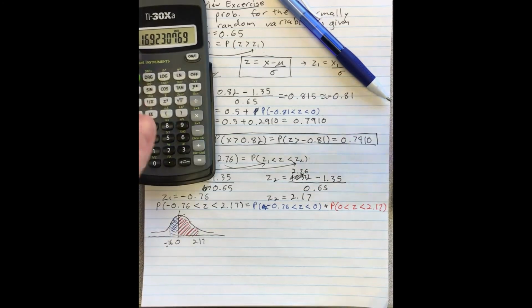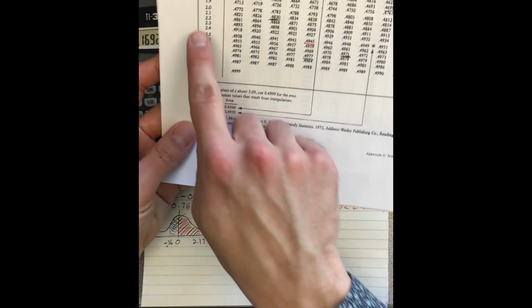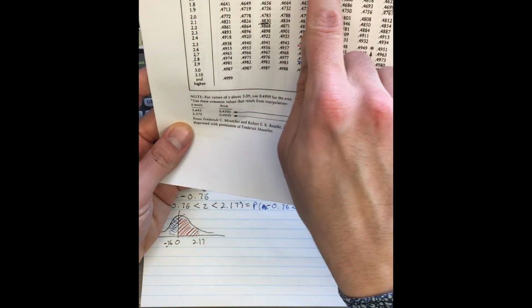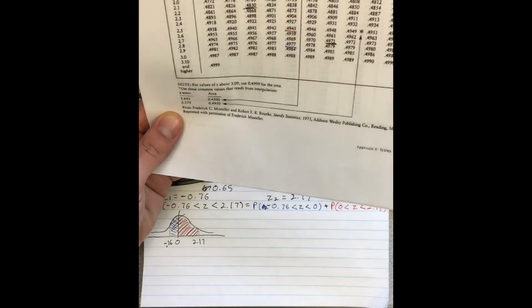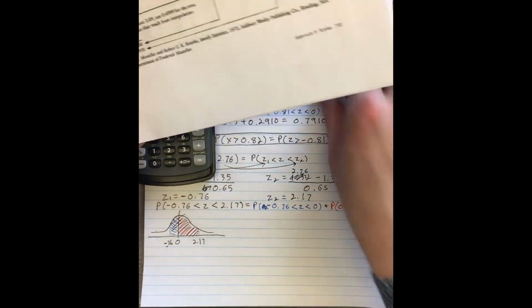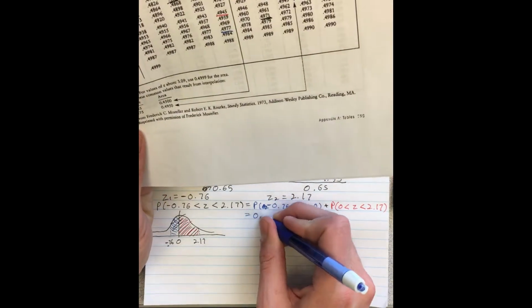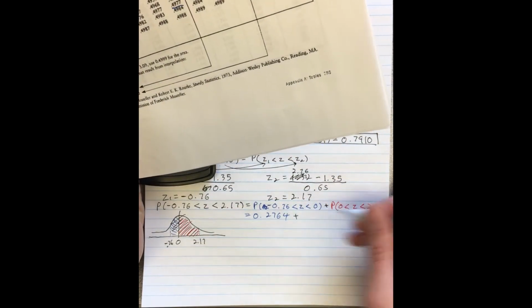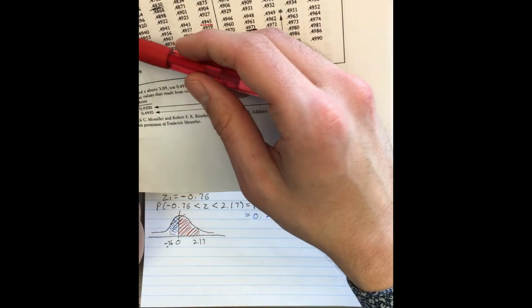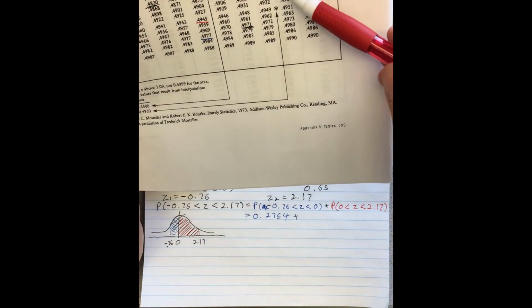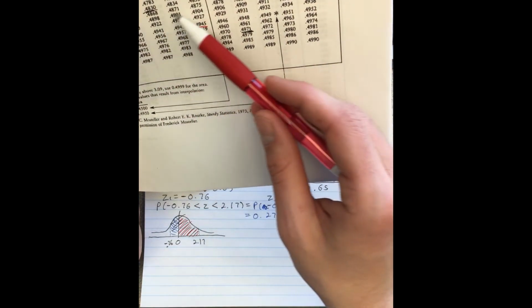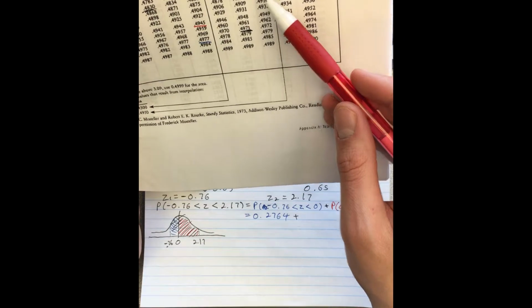Okay. All right, so now from here, I'm just going to plug these values in. We can look this all up on the table. 0.76, where's that going to be? 0.7, and then go over to 6, 0.2764. So that's equal to 0.2764 plus, now this one, 2.17, 2.1, and then 7 right here, 0.4850.